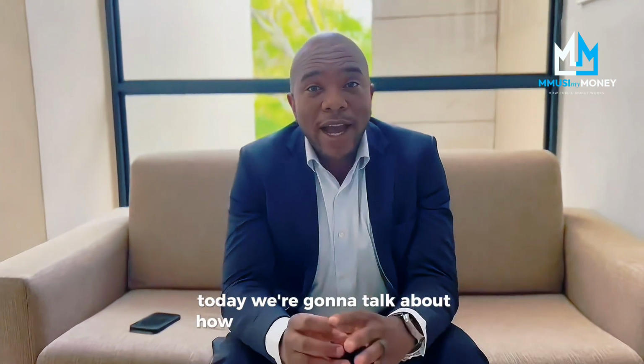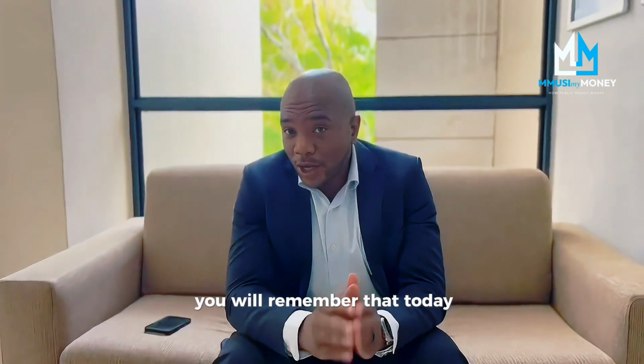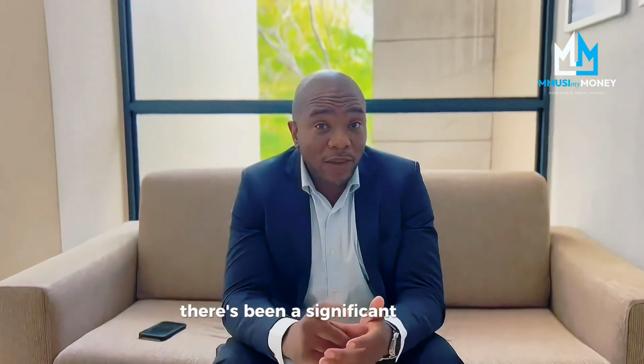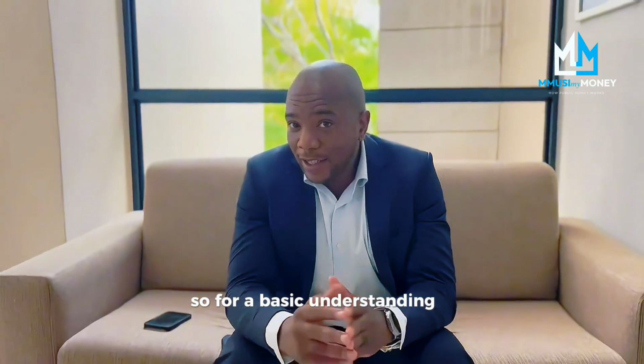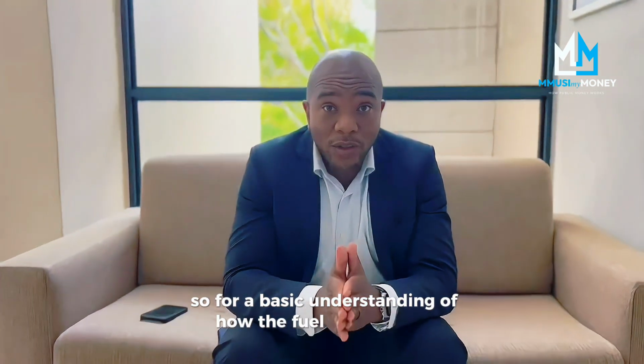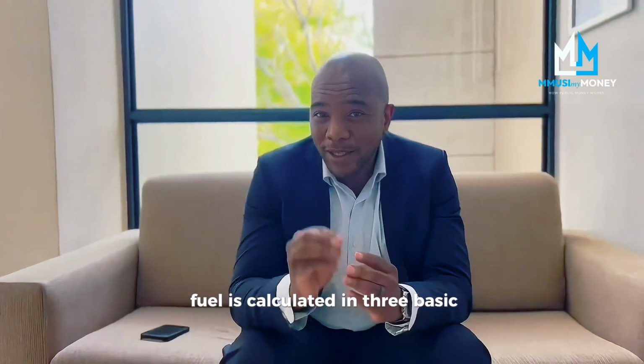Today we're going to talk about how the fuel levy is calculated. You will remember that today being the 1st of April, there's been a significant increase in how the fuel is costing at the pump. So for a basic understanding of how the fuel is calculated, here's how your price comes together. Fuel is calculated in three basic buckets.